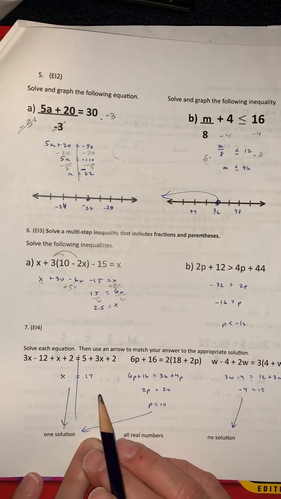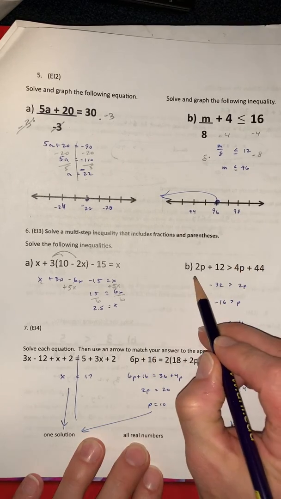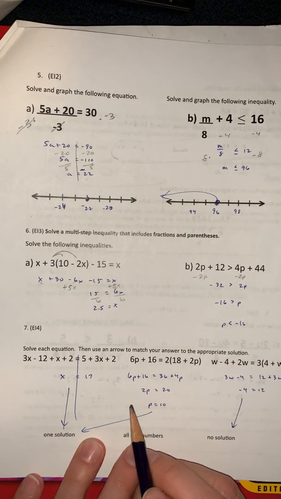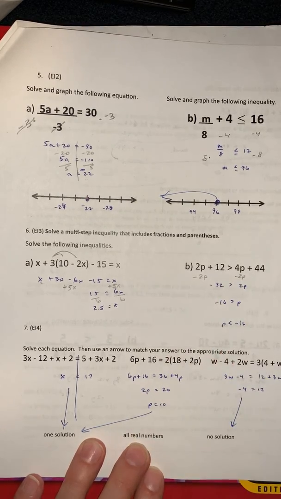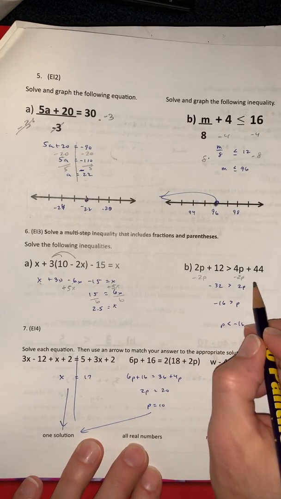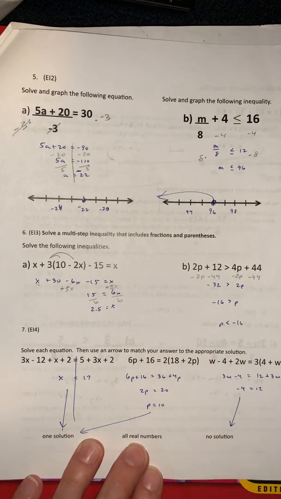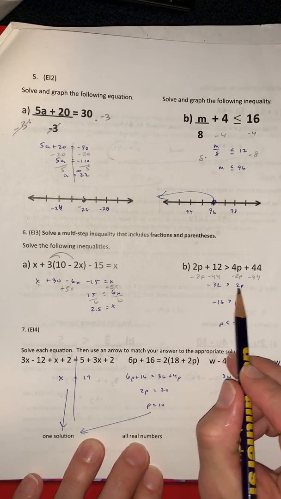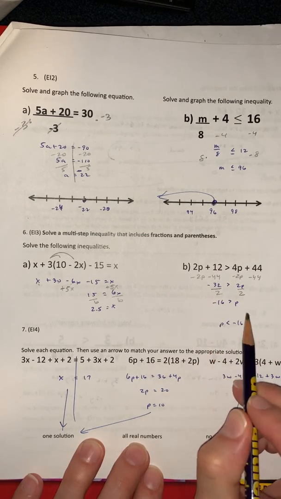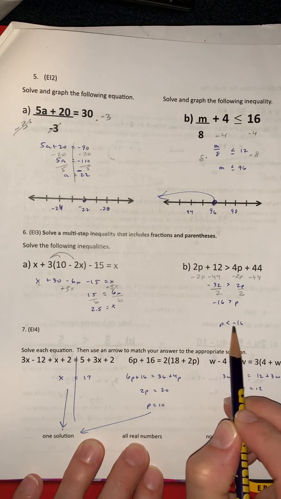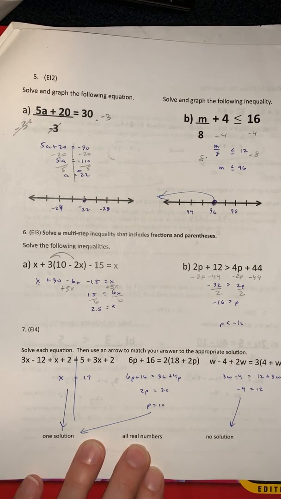On question B, first thing I do is I minus 2p to both sides of the inequality sign, because I like to get down to a single p. At the same time on this problem, I minus 44 to both sides to get rid of the 44 as well. If you want to do them both at the same time, feel free to do that. Then we'll divide by 2, and we end up with negative 16 greater than p. If you want to flip that around, it's p is less than negative 16. That's perfectly fine as well.